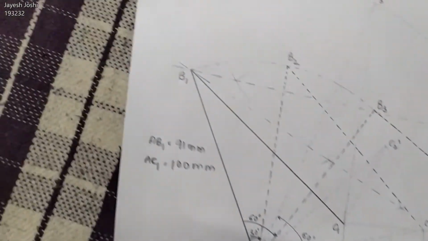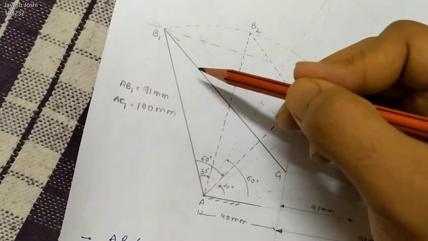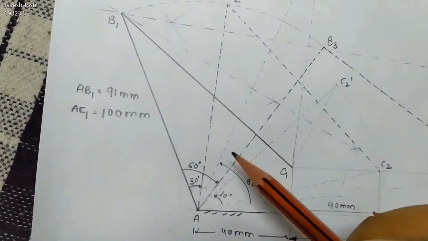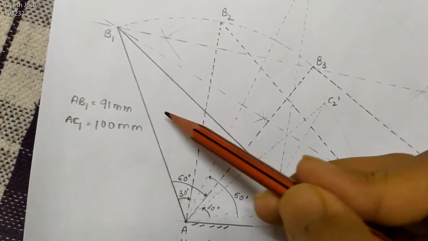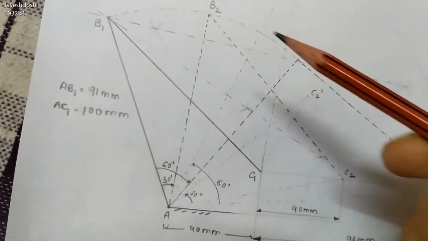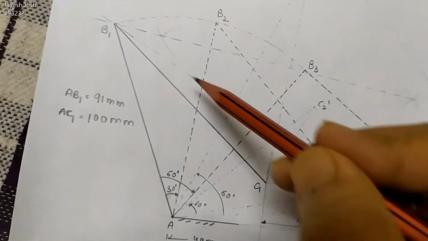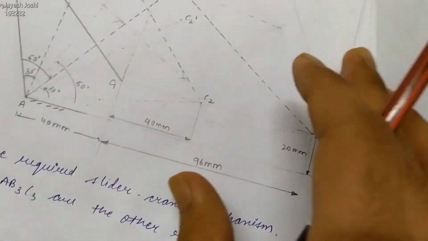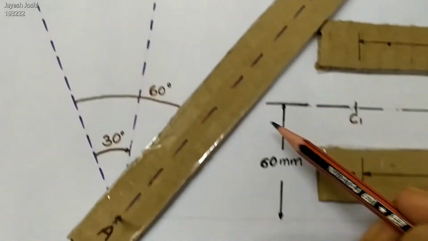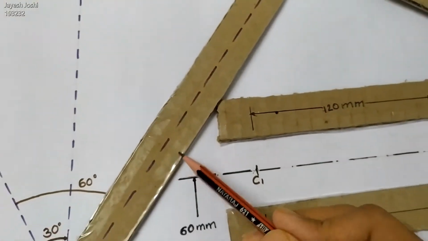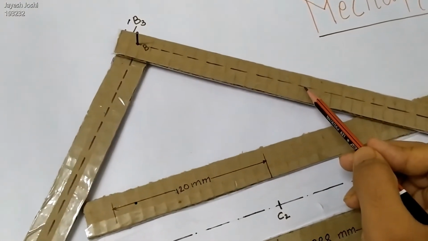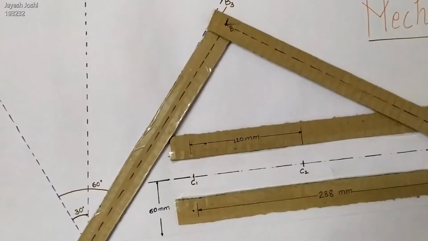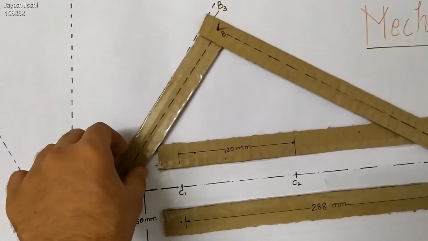So what we get from the drawings are the lengths of the crank and the connecting rod. Therefore, by measurement, we found that the length of the crank is 91 mm and the length of the connecting rod is 100 mm. Therefore, in our prototype, this will be 3 times their measurement. That is, the crank is of 273 mm and the connecting rod will be of 300 mm. Thus, we have obtained our required mechanism.